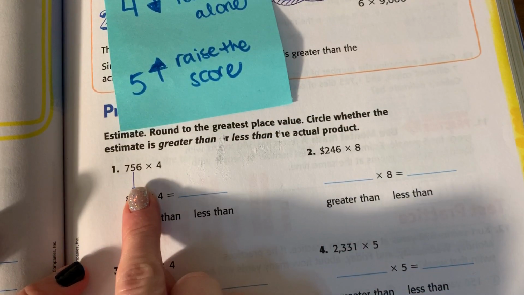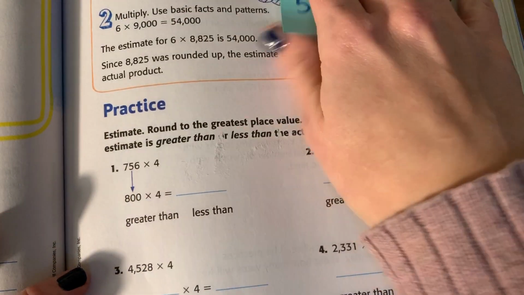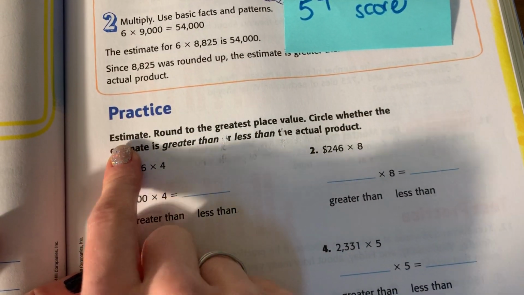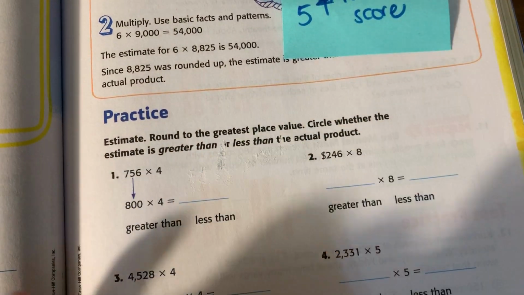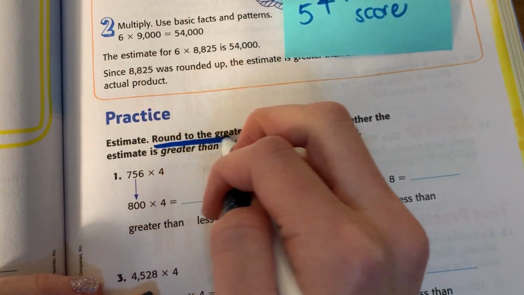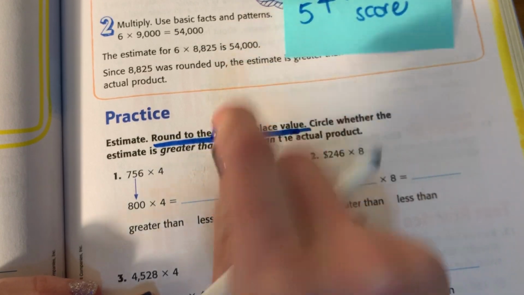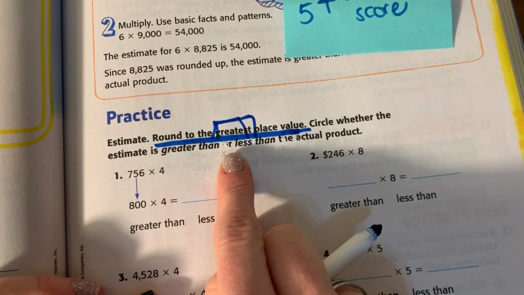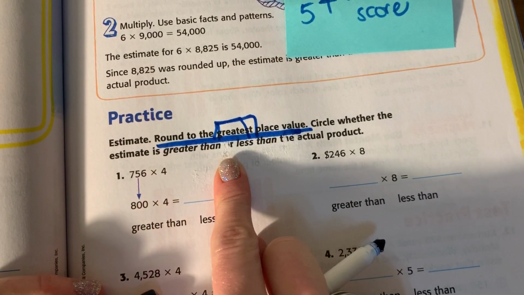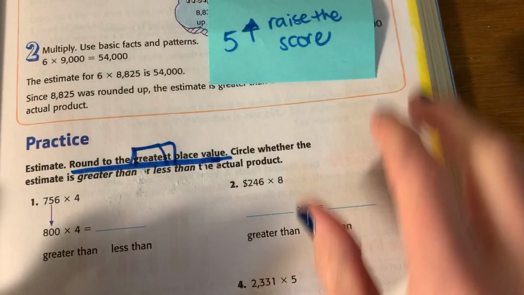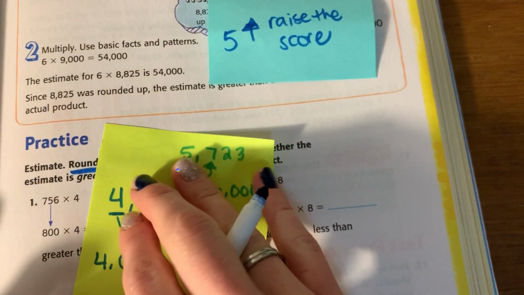So we're going to go ahead and look at number 1. There are a lot of directions here. So estimate rounding to the greatest place value. We've already practiced that. And we're going to circle whether or not the estimate is greater than or less than the actual product. Well, let's look here.